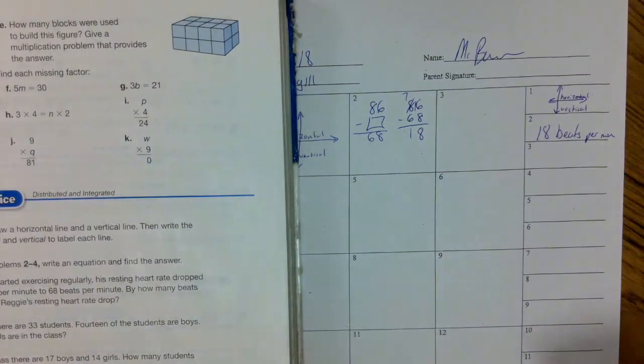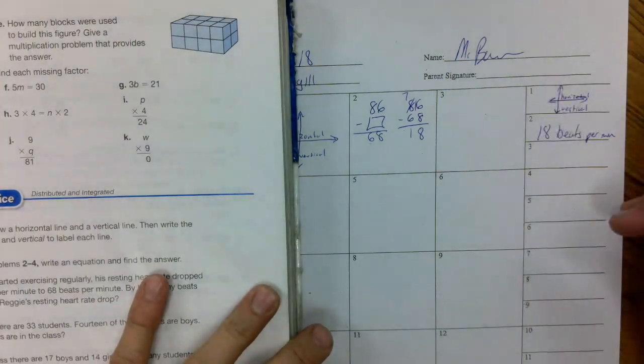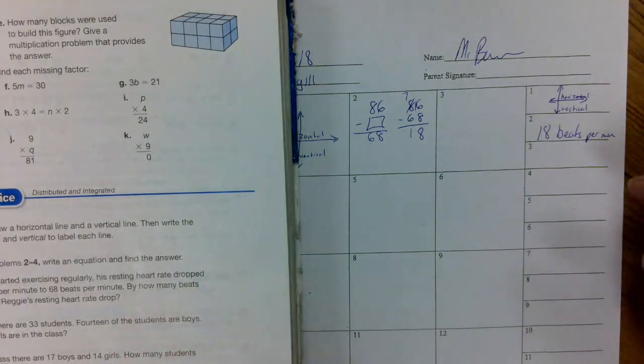That's how your heart works. It's got to work really hard if you're out of shape, but if you're in shape, it gets to work less, and that'll keep your heart nice and strong.